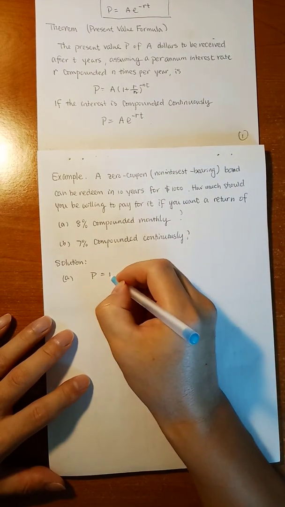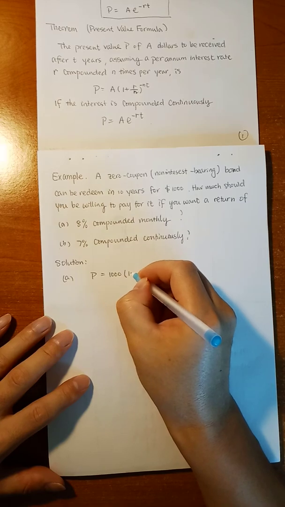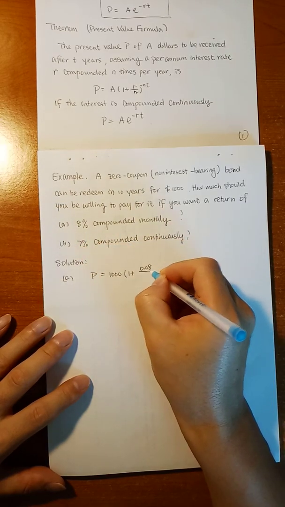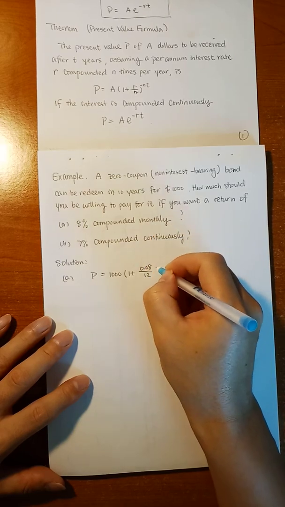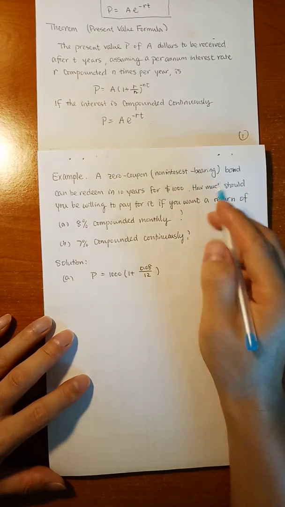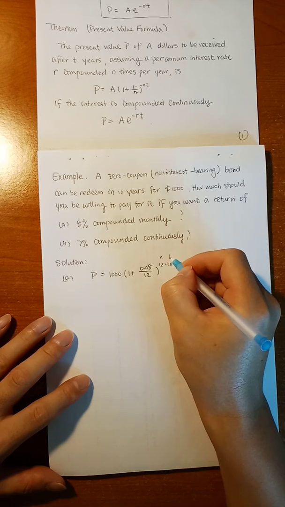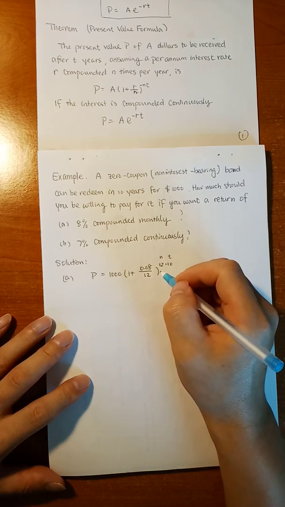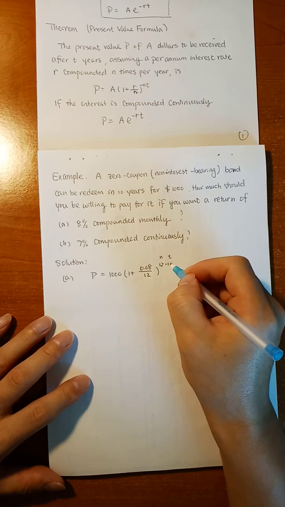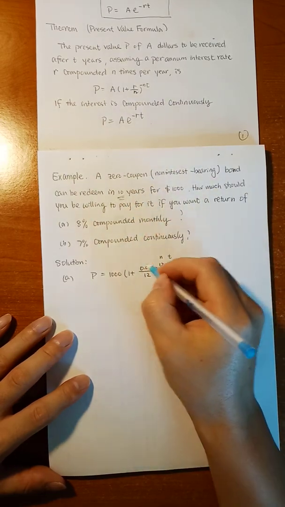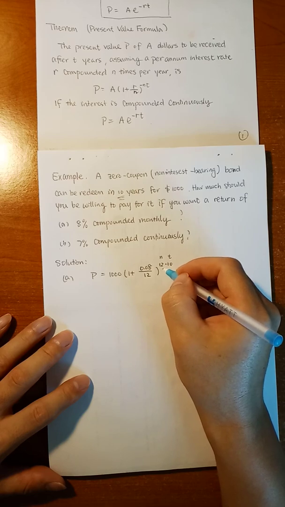So it's $1,000 times 1 plus interest rate 8%, monthly 12, and 10 years. Remember, it's 12 times 10. It's n times t. N is the number of payment periods, T is the number of years here. So this is actually 120.